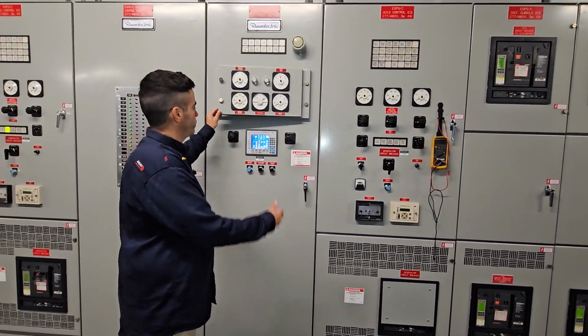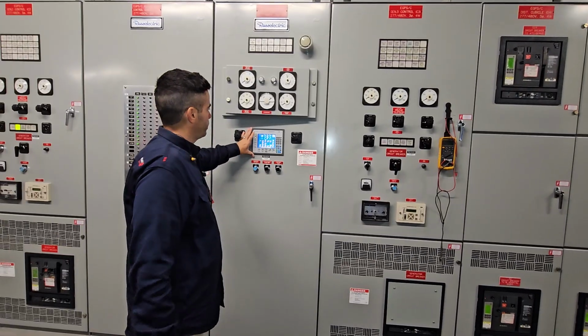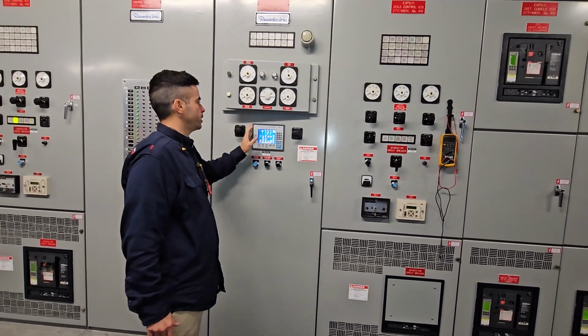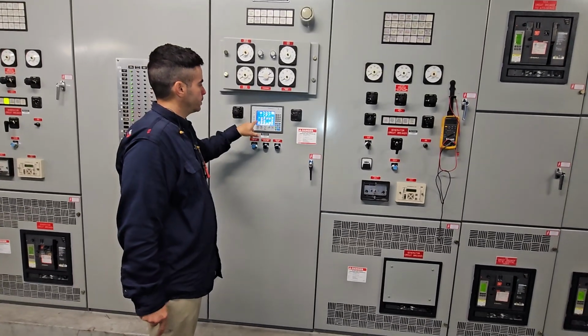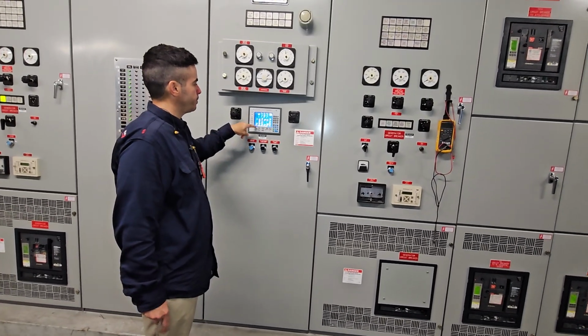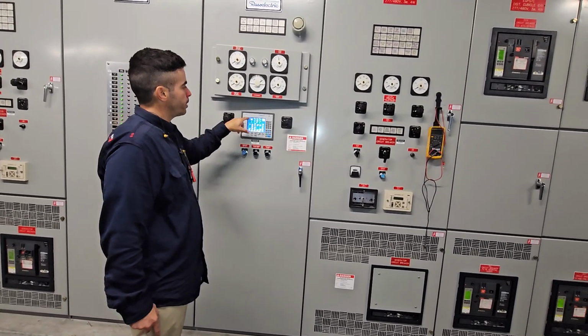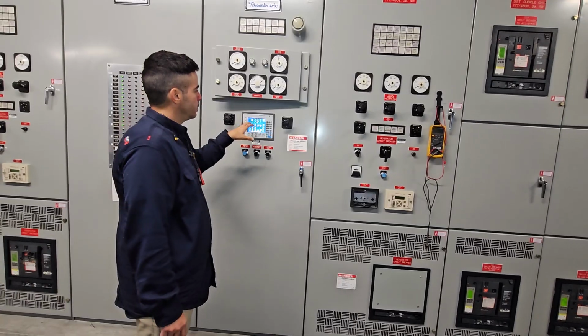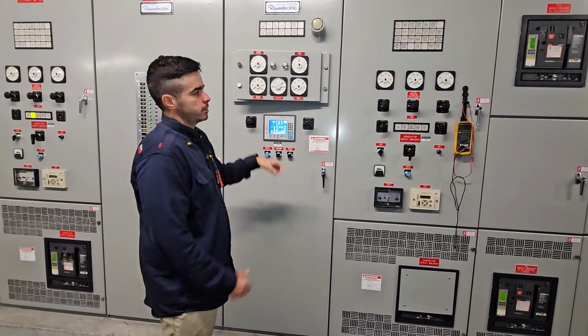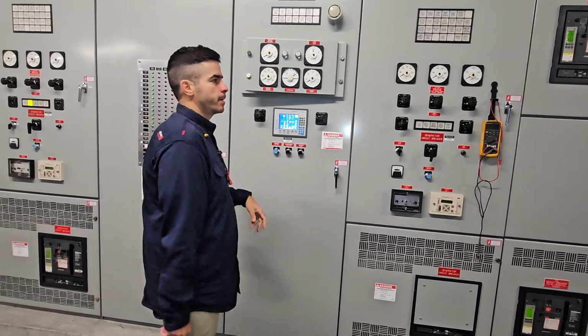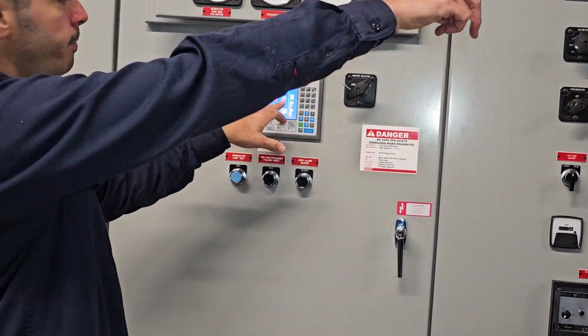I'm gonna go back really quick to this guy because I didn't talk about the SCADA. SCADA is this little screen that shows the one line. It tells us which breakers are closed. Red means it's closed. Green means it's open. Yellow means that it's not available. And black means that it's racked out, right? Like we have that breaker racked out.